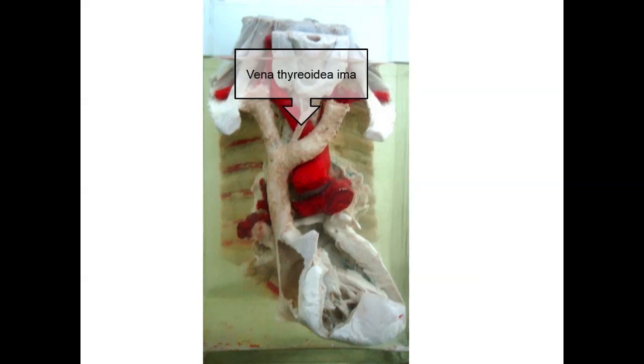So we can say that this vessel is located inside the spatium interaponeuroticum suprasternale.